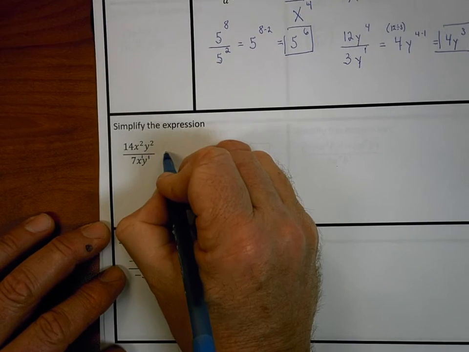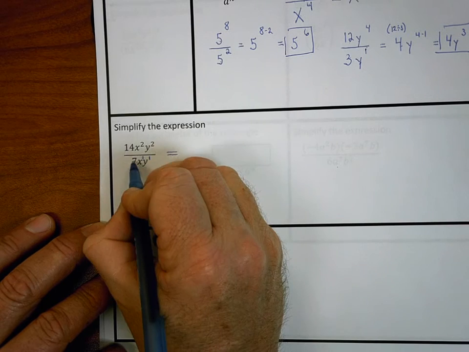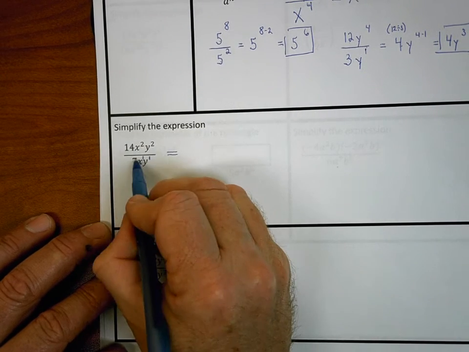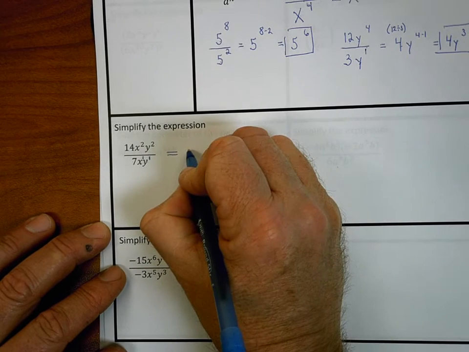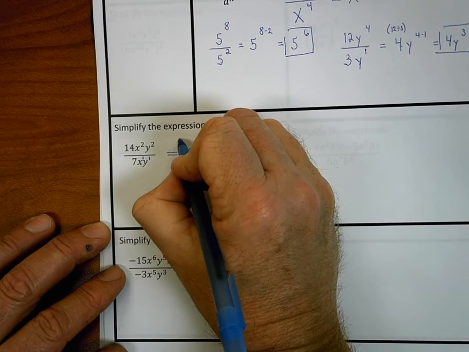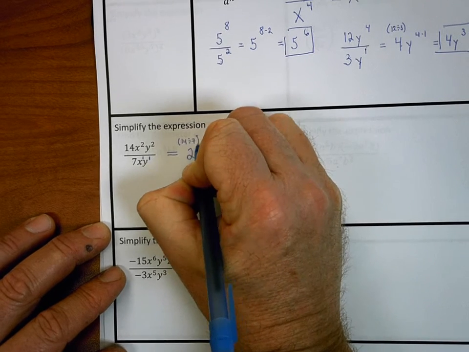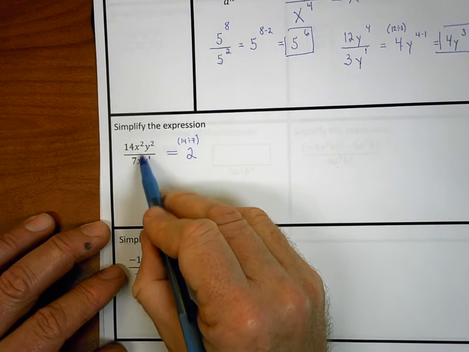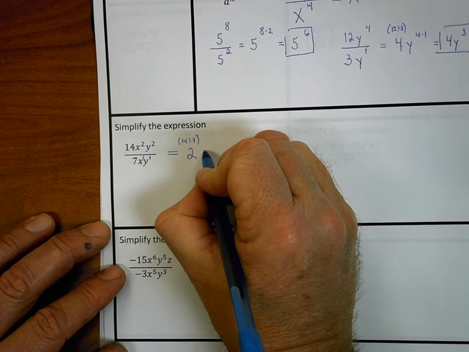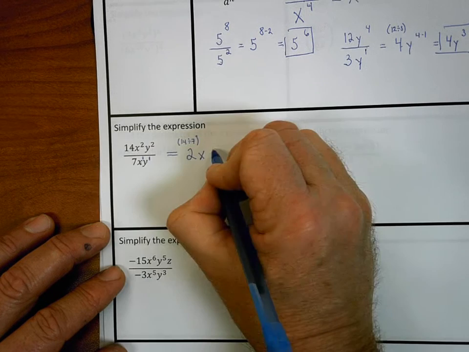Okay, so when I'm simplifying this problem, the first thing that I'm going to do is look at the coefficients and divide those out. So 14 divided by 7 is 2, so I'm going to have a coefficient of 2 in my answer. So you actually divide out the coefficients, okay? And then I'm going to subtract the exponents of the like bases. Okay, so I have a base of x and I'm going to subtract the exponents, 2 minus 1.